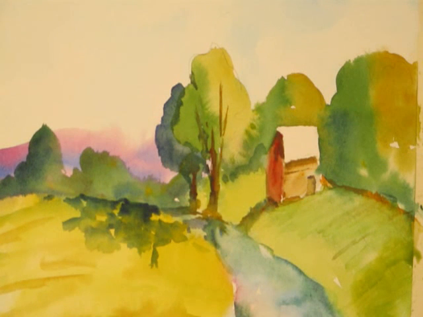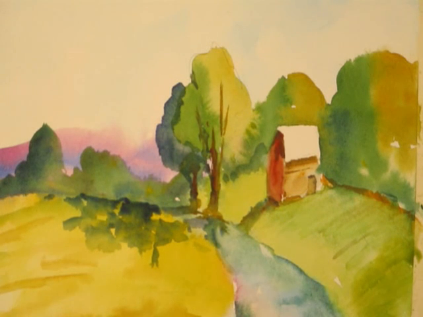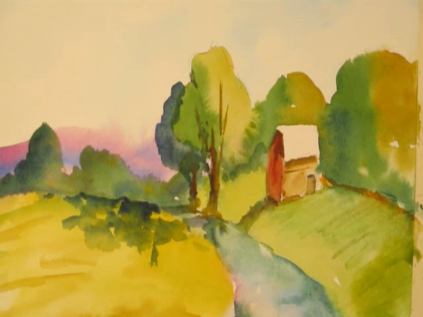A little landscape with shadows. Why don't you try painting some shadows this week and let me know how it's going.